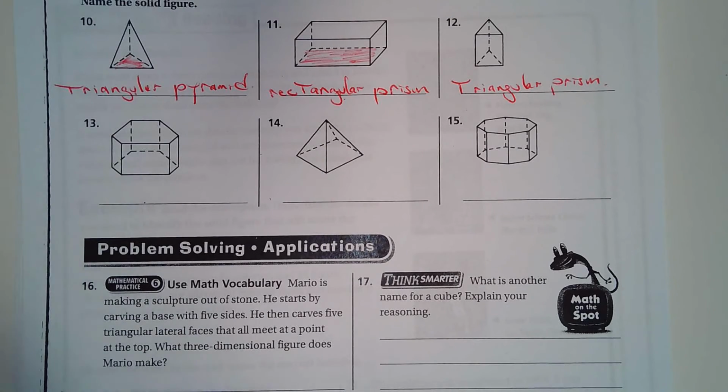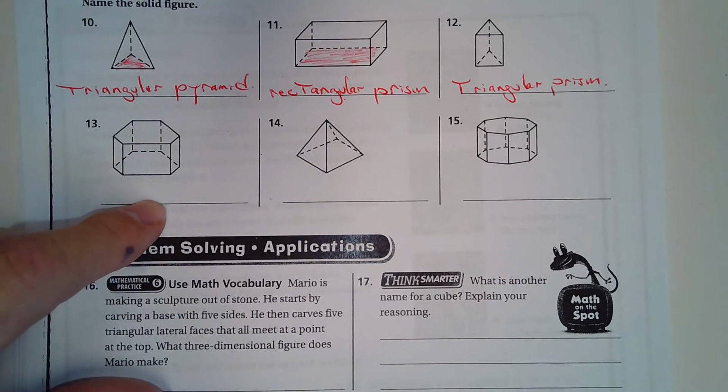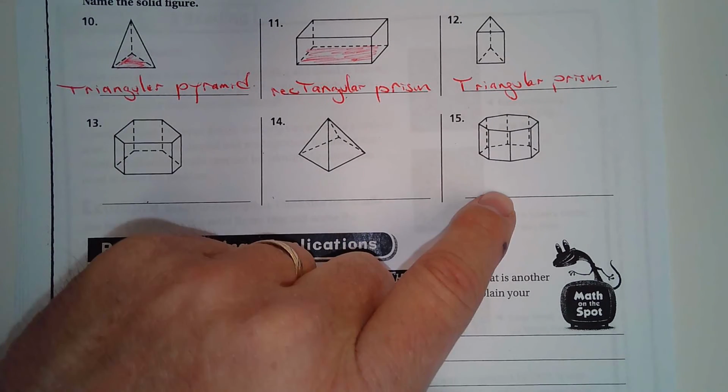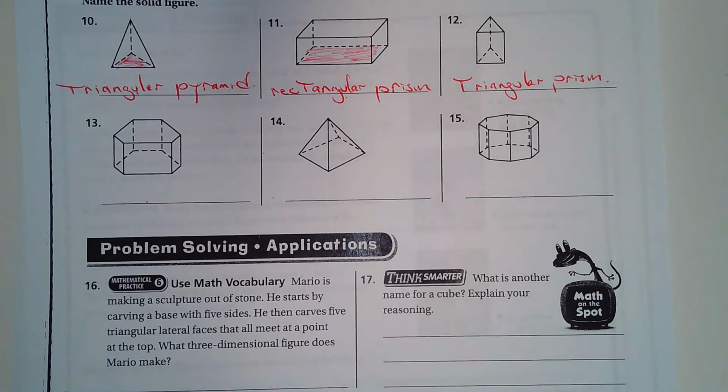Miss Stockland, your next door neighbor here. What's the 13? So it's a hexagonal prism. Good. 14? A square pyramid. Good. And 15? A octagon. Prism. You got it. Nicely done. 30 points for your group.